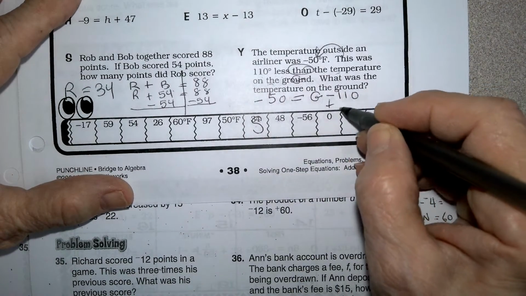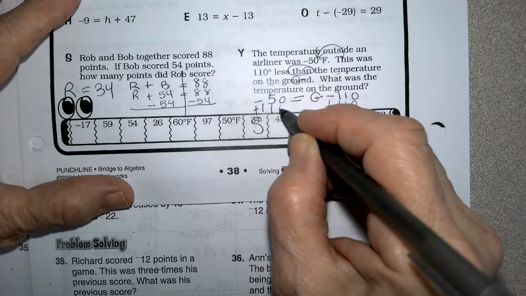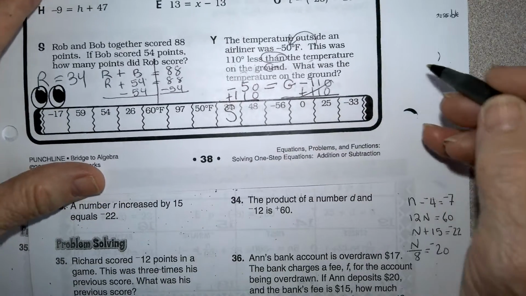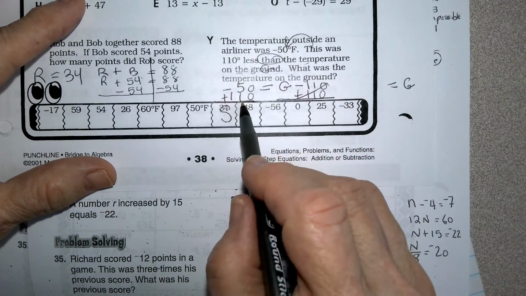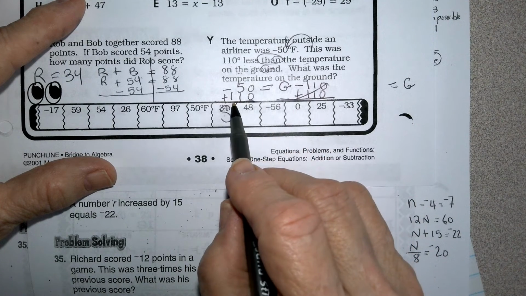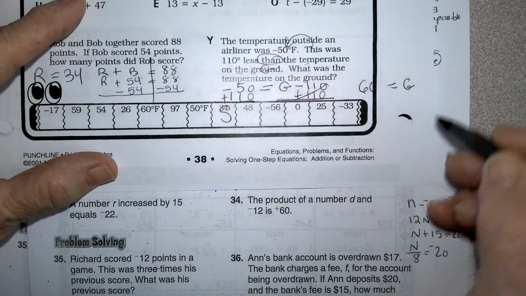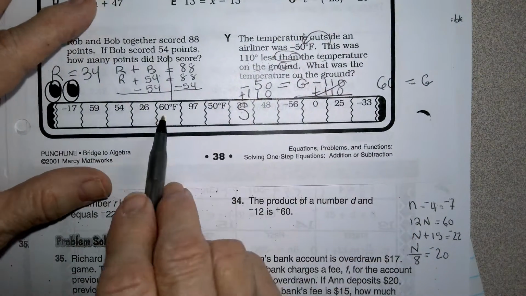Put a positive 110, running out of room. But we'll put it over here. The G is equal to, they're not the same sign. I'm not going to sum. I'm going to take the difference. And there's more positives. So the ground temperature was 60. I hope that's there. And put the letter Y.